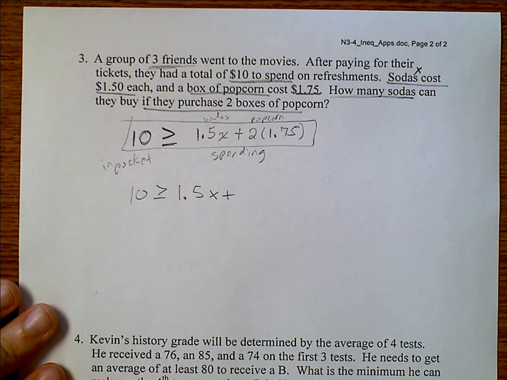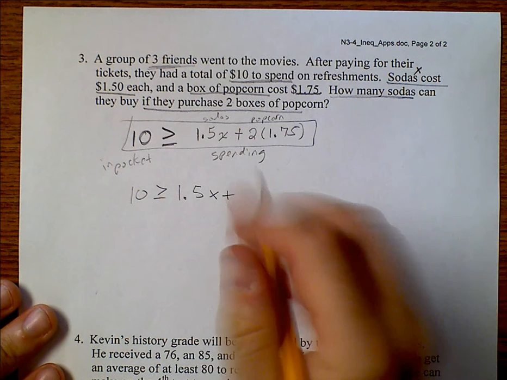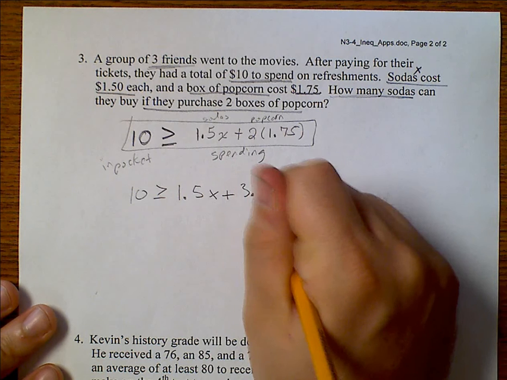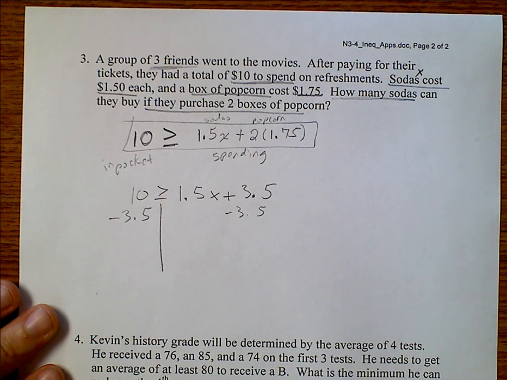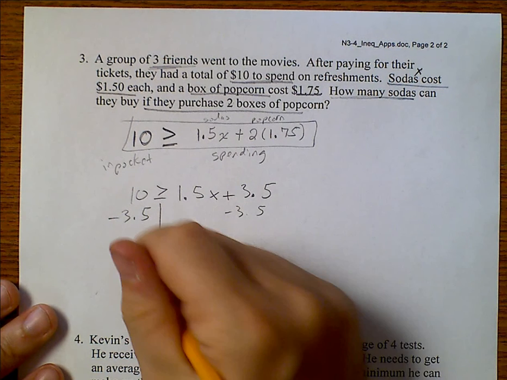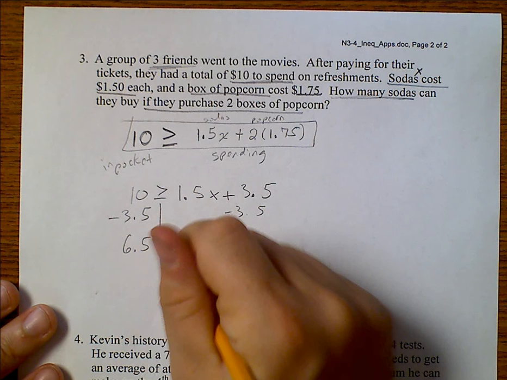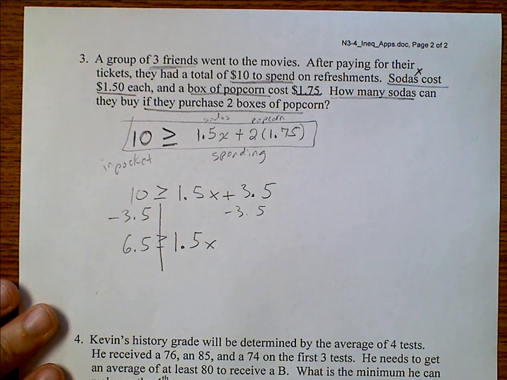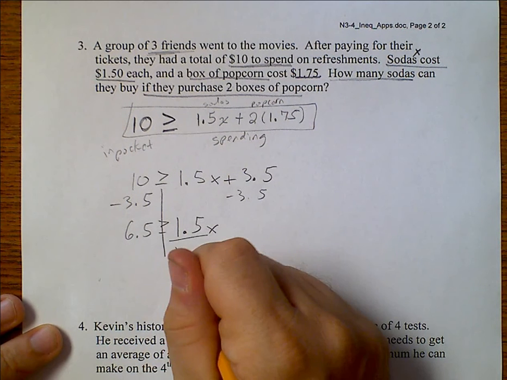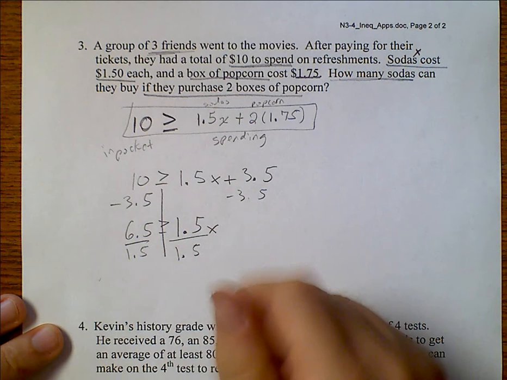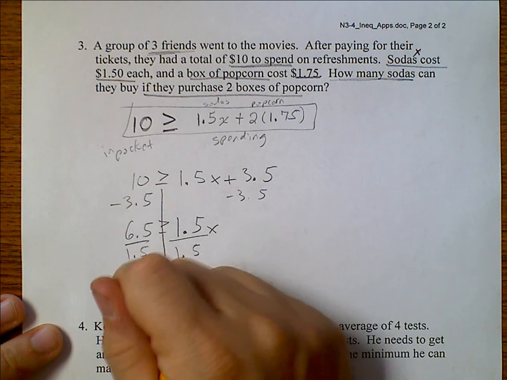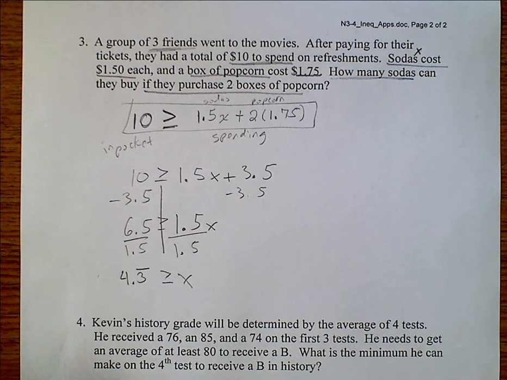Well, 2 times 1.75 is 3.5. I go ahead and subtract the 3.50 from the 10. And I have $6.50 left to spend on sodas. Well, if I divide that, I get that I can buy 4 1/3 sodas and spend all of my money.